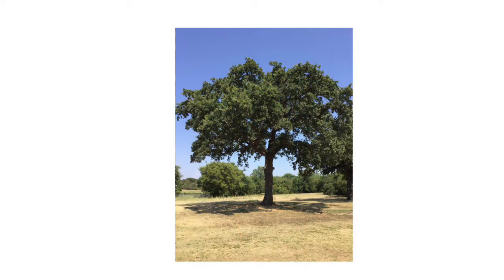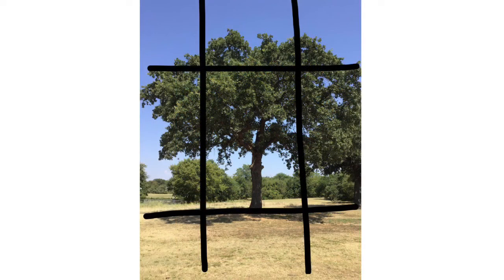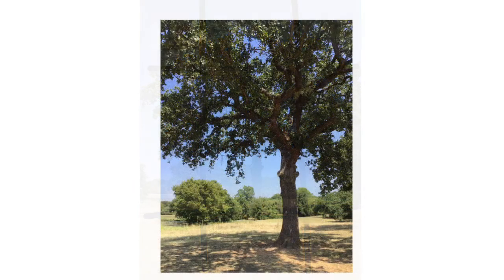So then I went outside. This is a tree at the back of our school. In this photograph, the tree is right in the center. And if I put my grid lines on here to divide it into 3 parts horizontally and vertically, it's right in the middle. But now I retook a photograph and I made it more interesting.